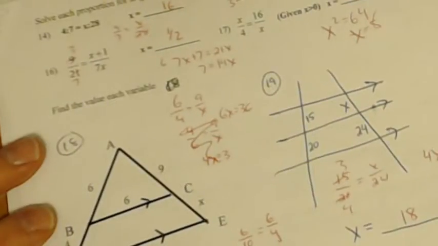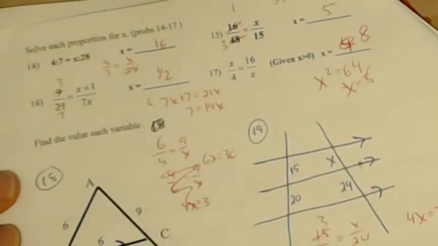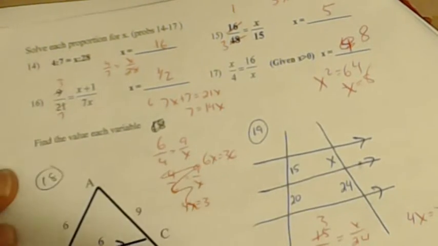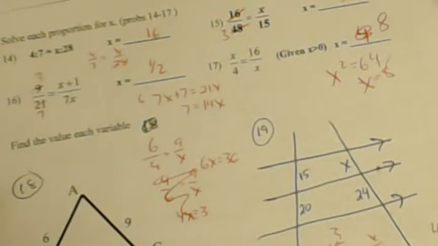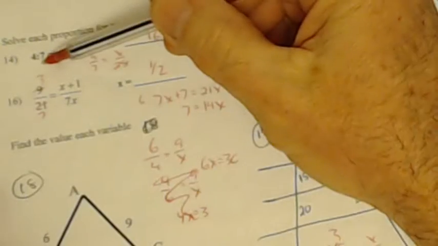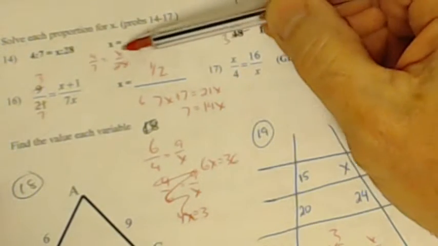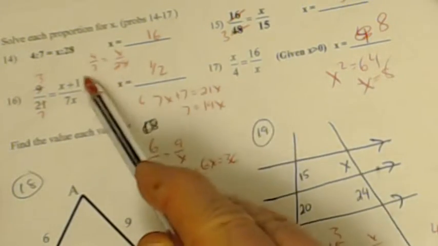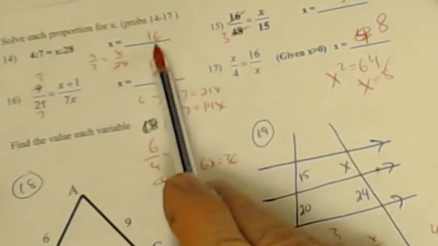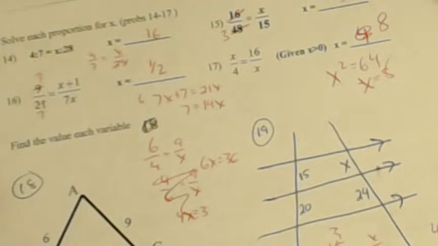Okay, we're solving a few proportions at the start of this next page. All you really need to know in this particular problem is that when we write the proportion 4 to 7, we're saying 4/7. So 4 over 7 equals x over 28 is what that is saying. You cross multiply, solve, and you get x equals 16.